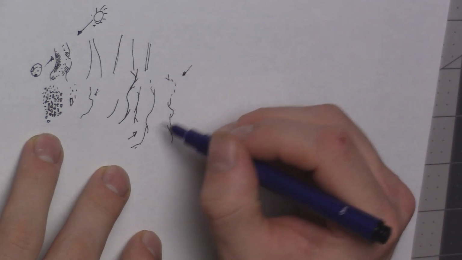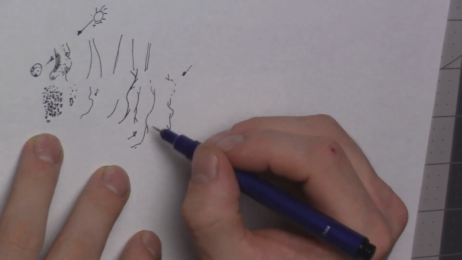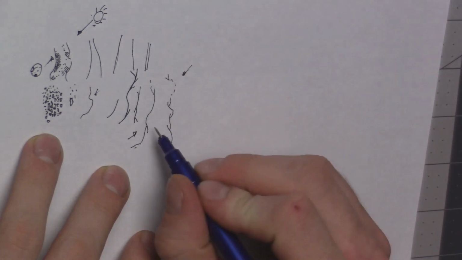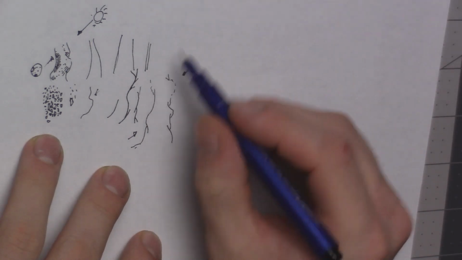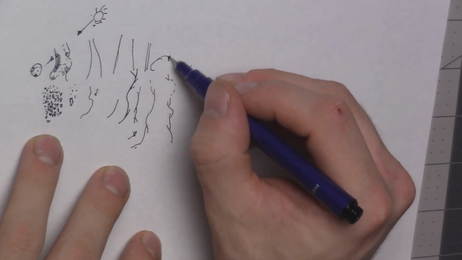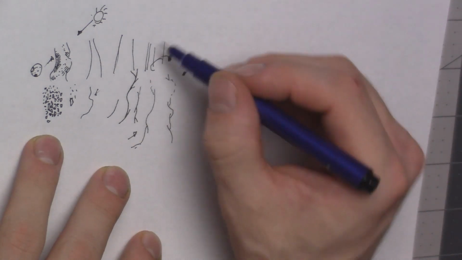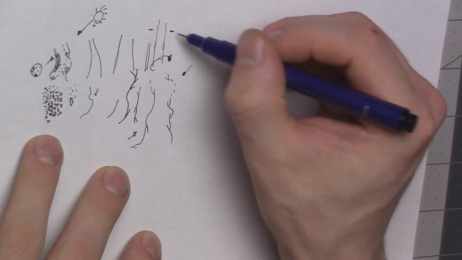Now I'm going to come in and do some of my shading on this side here, which is the furthest away from the light source. As I come around the tree in this direction, this side is dark and that side is light.